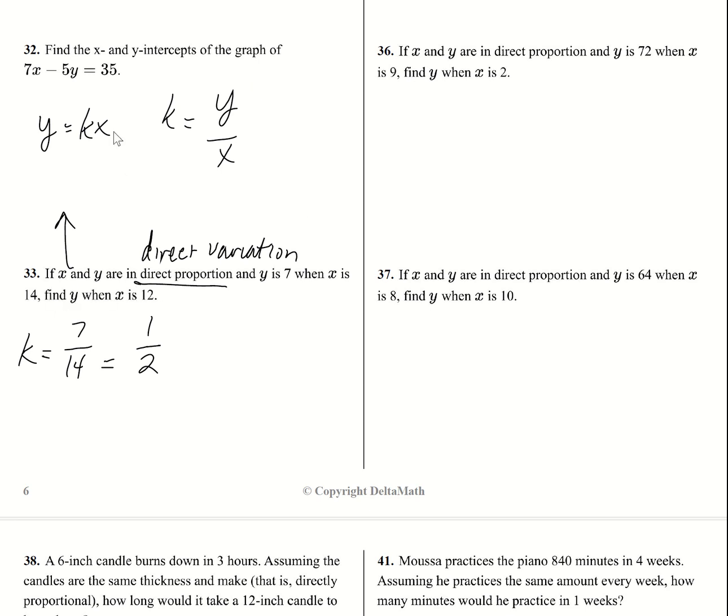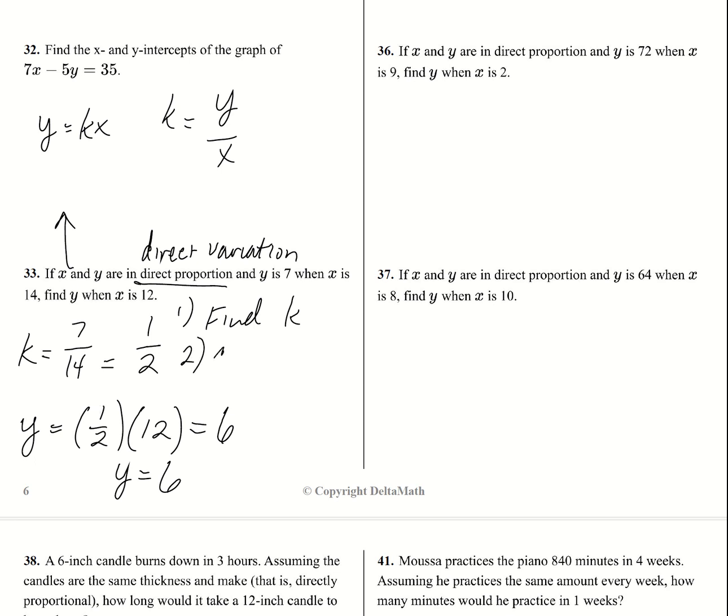Find y when x is 12. Okay, now we don't know what y is, but I know that k is 1/2. So now I'm using this formula up here, and x is 12. So now I can just calculate. 12 times 1/2 is 6. So y is going to be 6. So the first step is find k. And the second step is calculate y using the k that you just found.